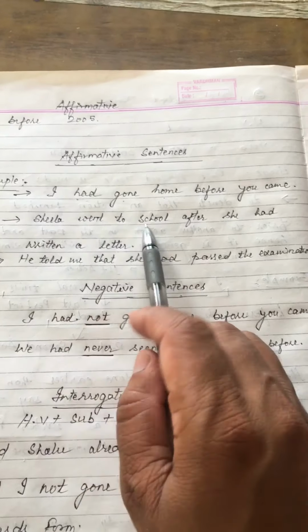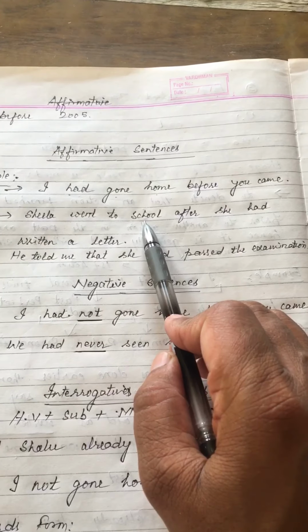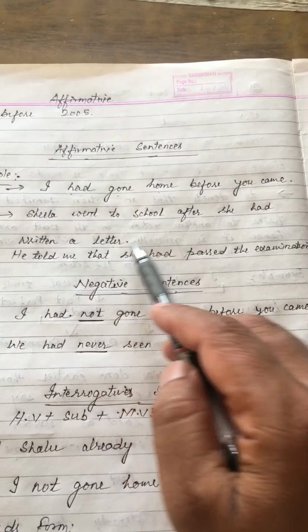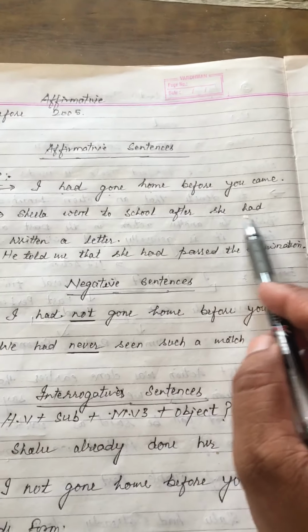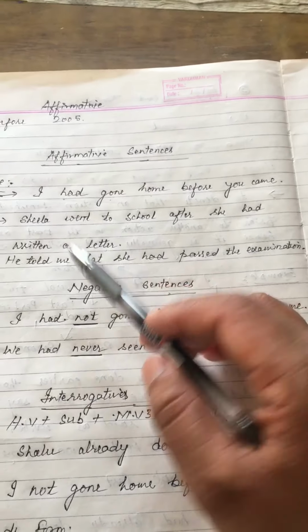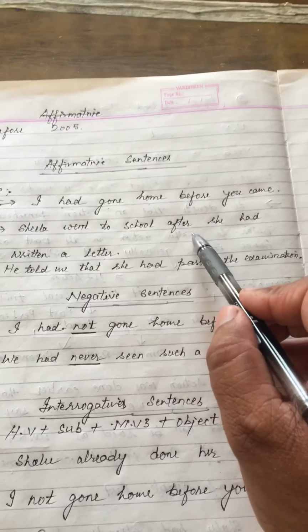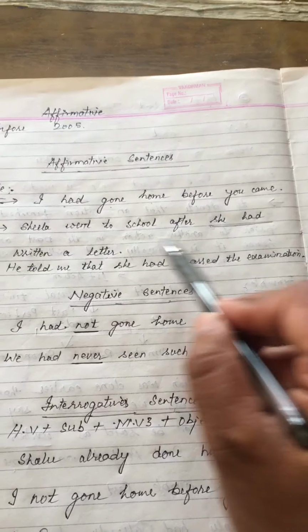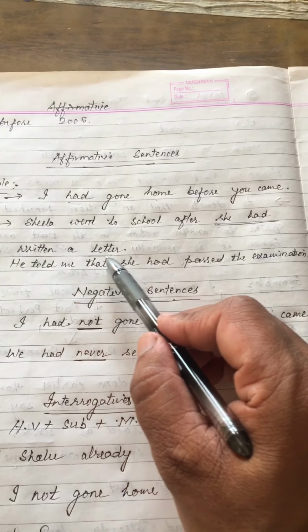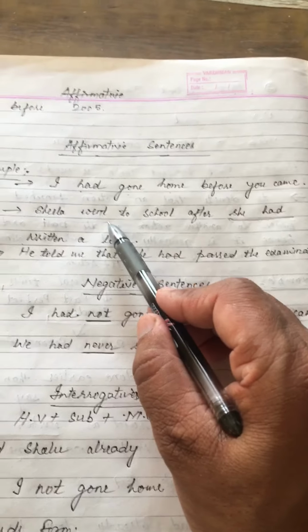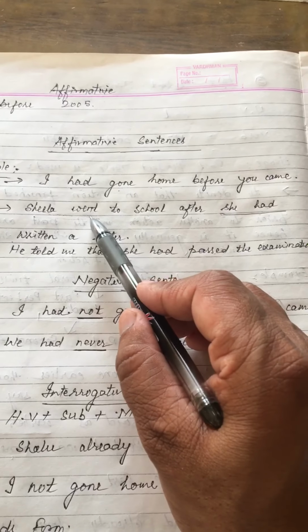Here also you can see, Sheila went to school after she had written a letter, means after writing a letter, then Sheila went to school. It means that the action which was done earlier is in the past perfect tense and the action which was done later is your simple past.